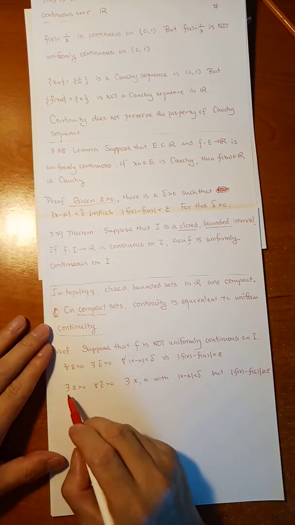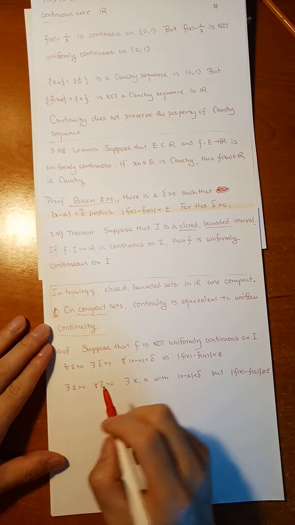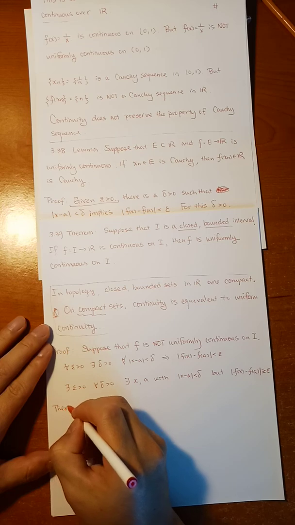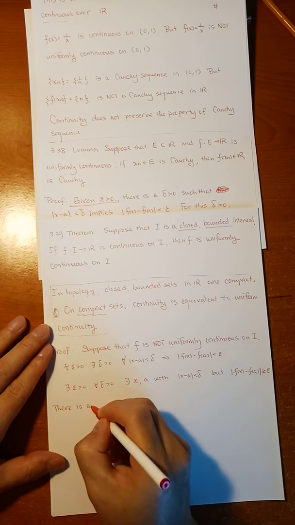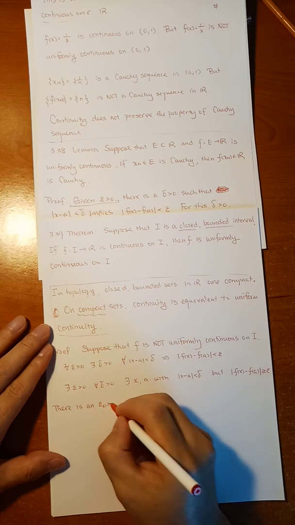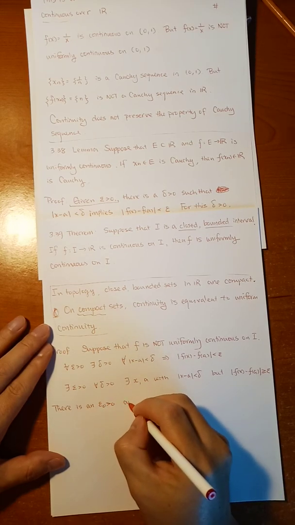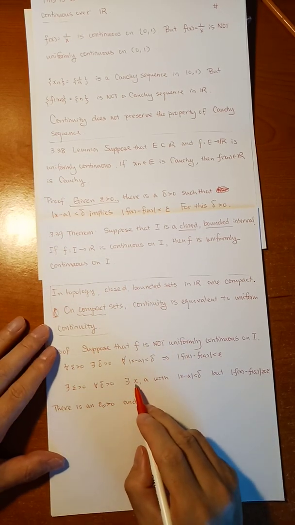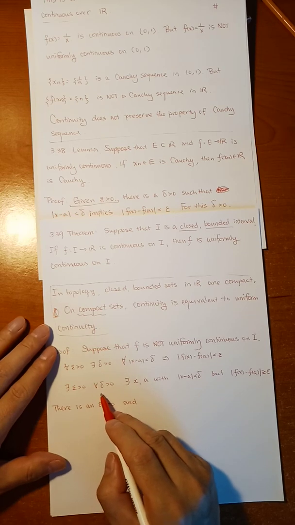So there is an epsilon 0 greater than 0, and for every delta we're going to choose 1 over n.